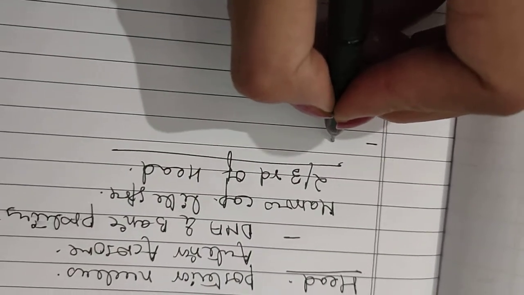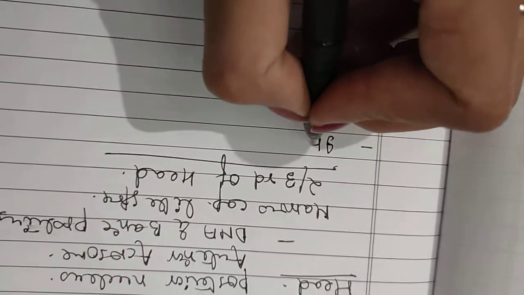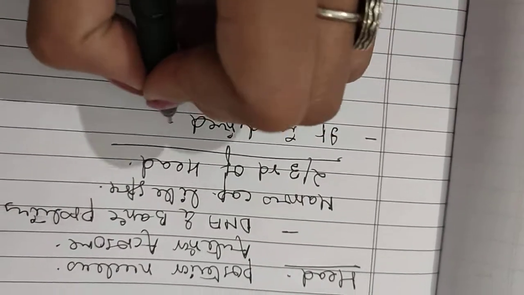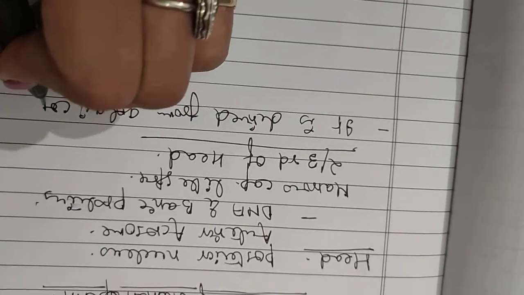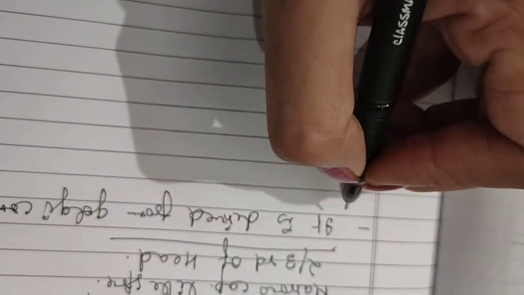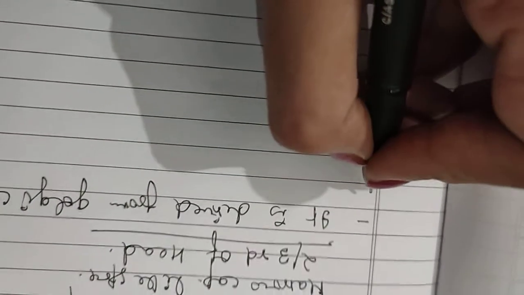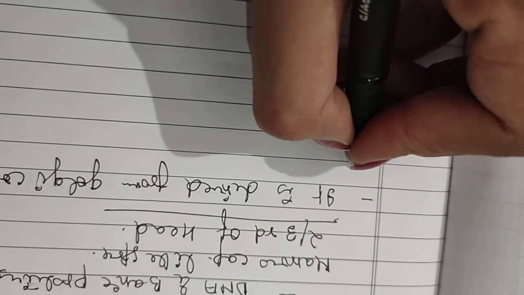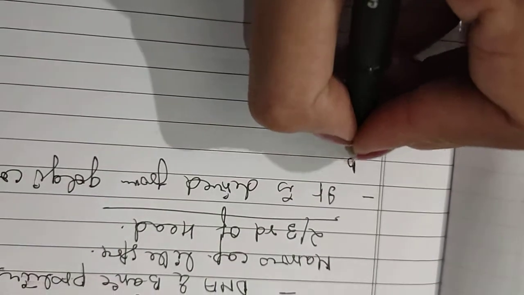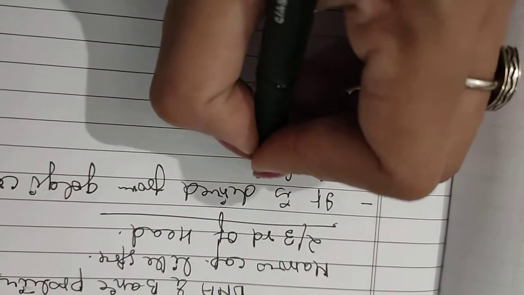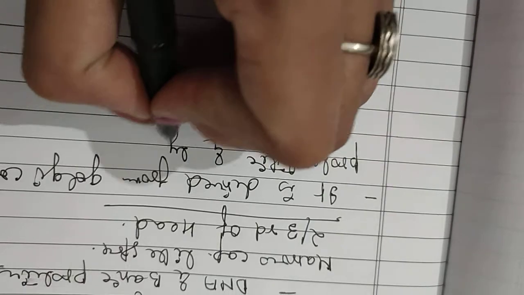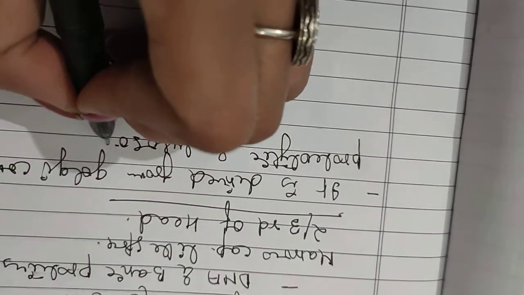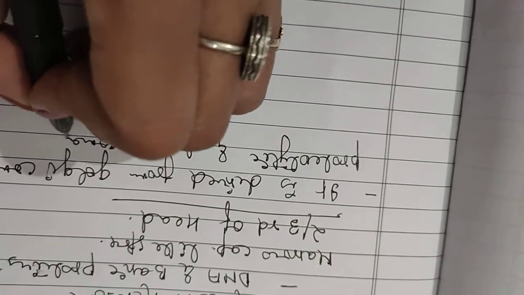and it is derived from, which is very much important, it is derived from Golgi complex. I think you all know what is Golgi complex. So it is derived from Golgi complex, and acrosome contains so many enzymes, which are proteolytic, lytic, and lysosomal enzymes.